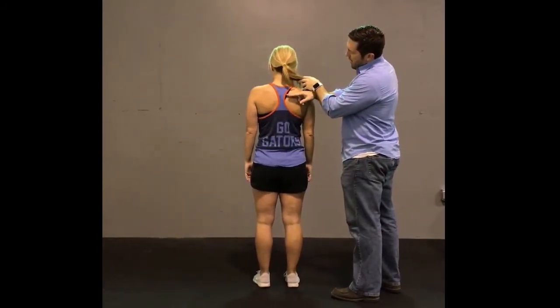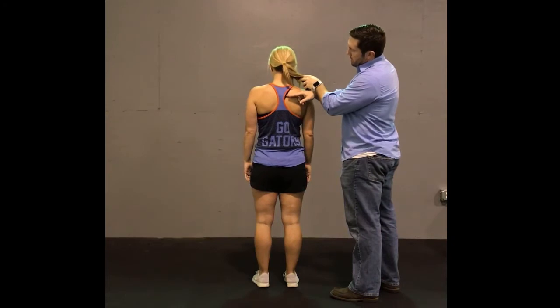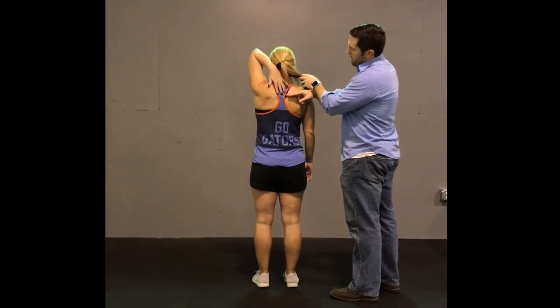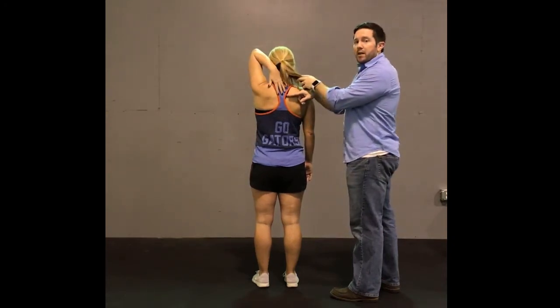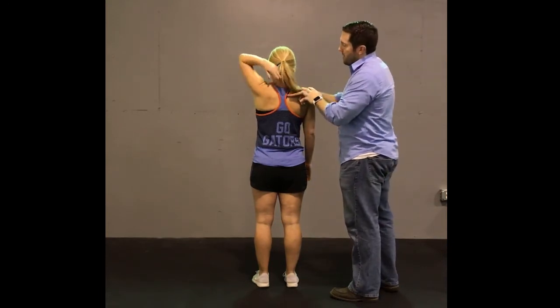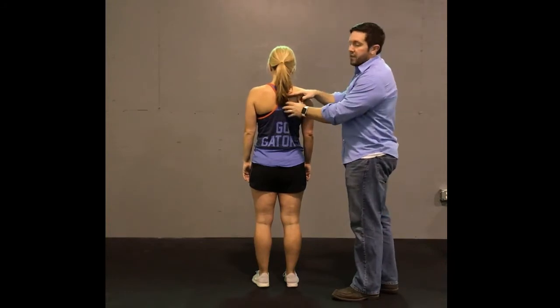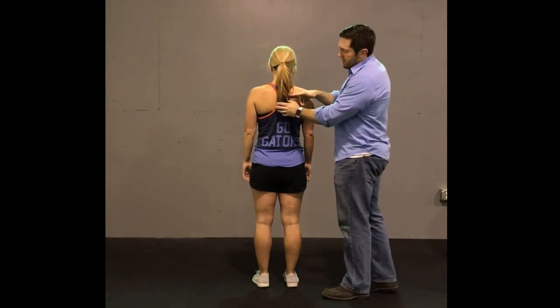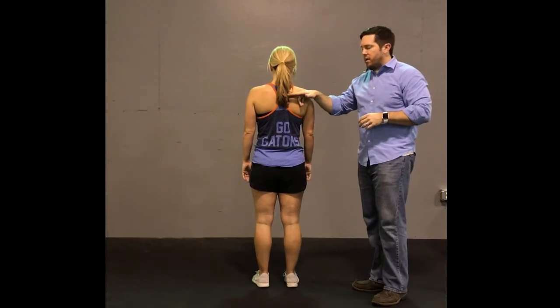Again, asking about symptoms. Go ahead and let that come forward. Can you do the same thing with your opposite hand? Exactly. And then from there, I'm comparing side to side. You can put that down. Realize that if I have an overhead athlete, oftentimes their throwing arm is going to have much better external rotation, so they'll be able to get a little bit lower down on the spine.